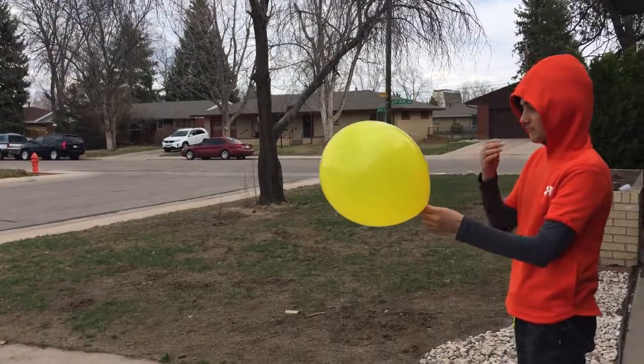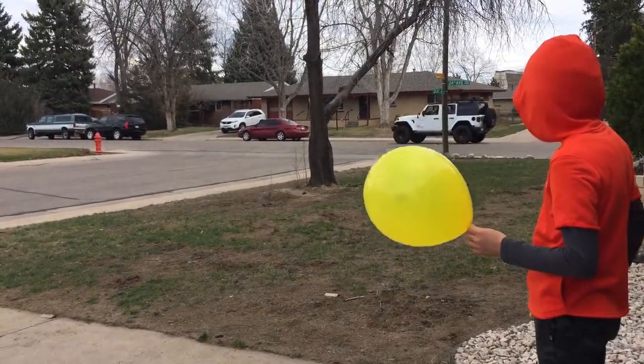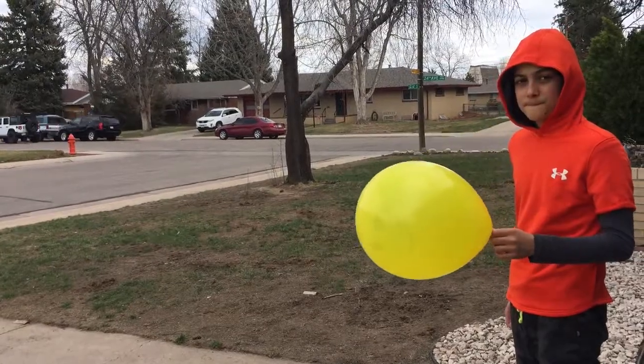And so we're gonna do some physics with balloons. So let's inflate a balloon and release it.